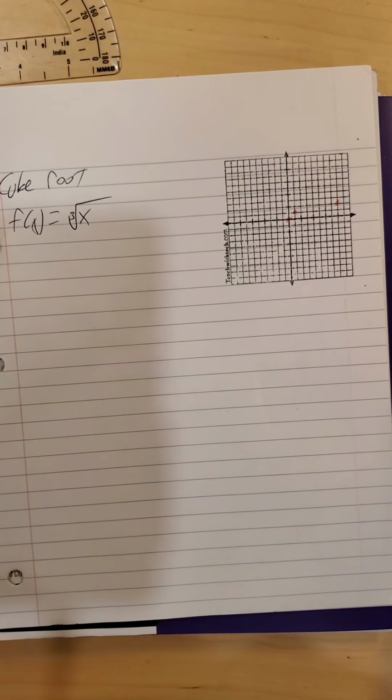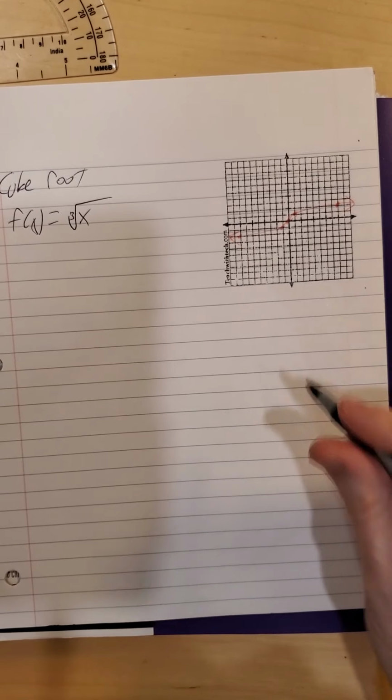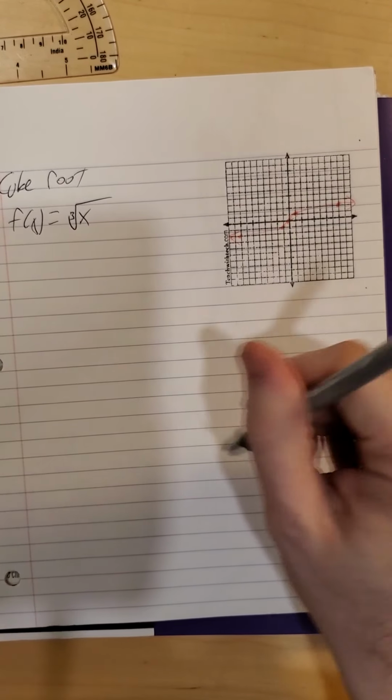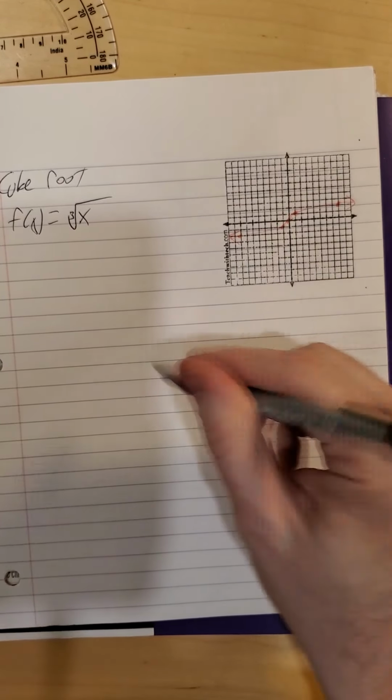So with an odd index, you can take a negative as the radicand. An odd number of negatives will kick you over to a negative, so that one's okay. Even indices would kick us out of the real numbers. So domain and range, we can go left and right forever. We can go down and up forever. So negative infinity to infinity for both domain and range.